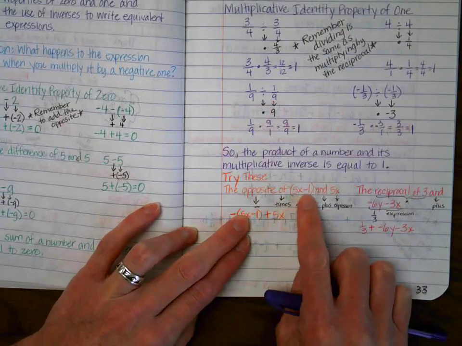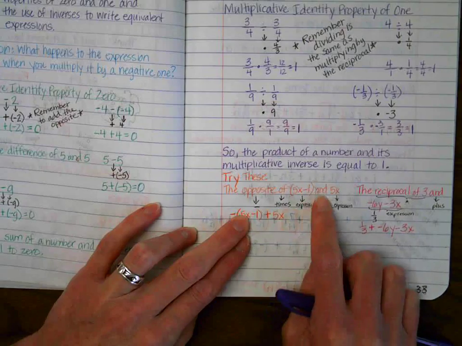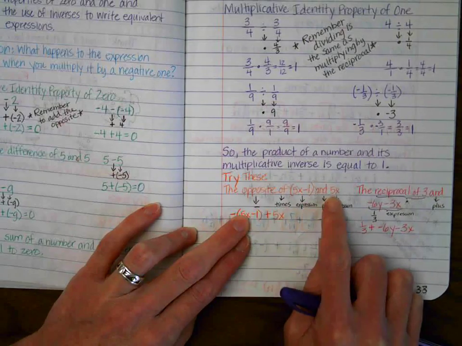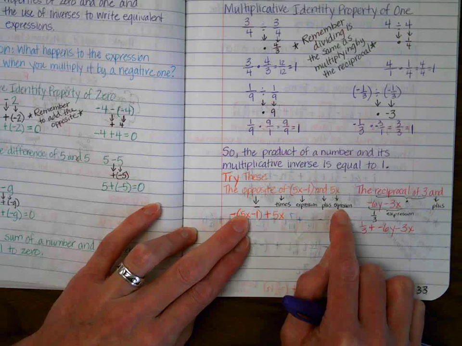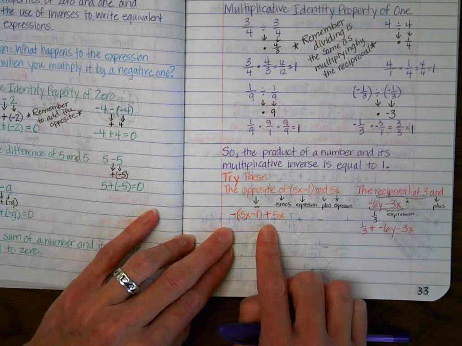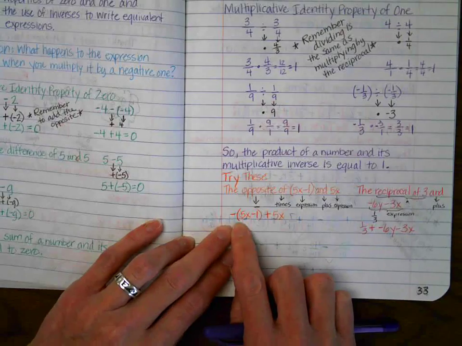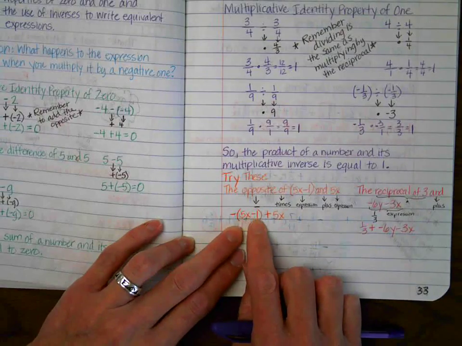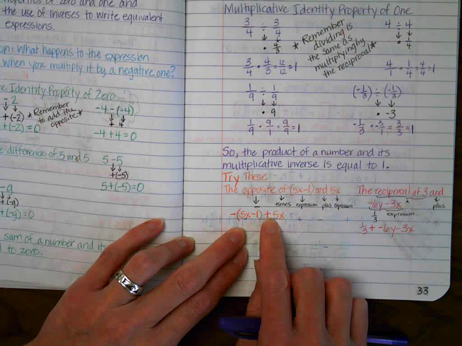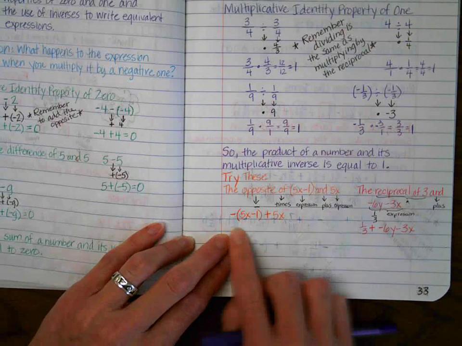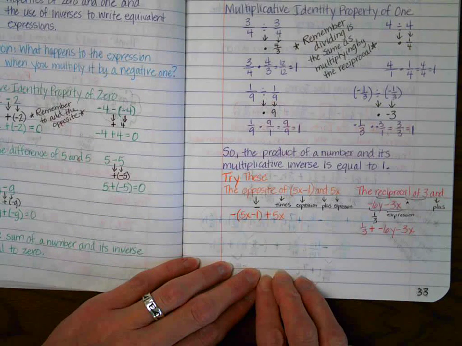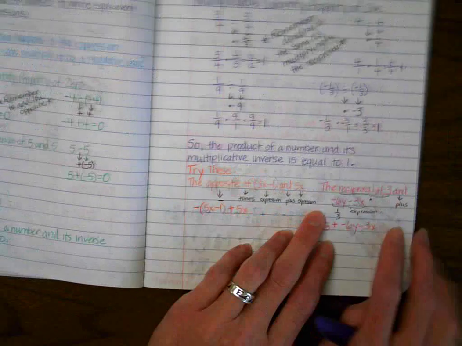Of means times. 5x minus 1 is an expression, and means plus, and 5x is an expression. So when we write that in expression form, we have a negative times the quantity 5x minus 1, plus 5x. So your job is to simplify that out for me.